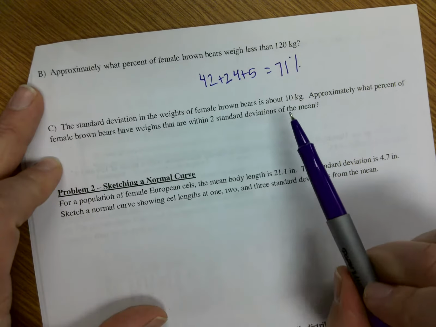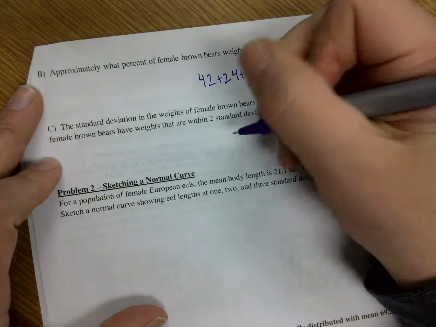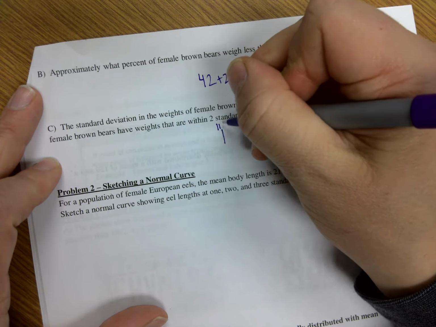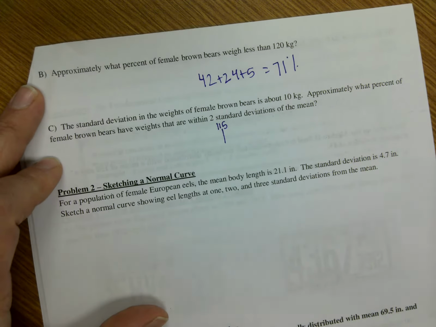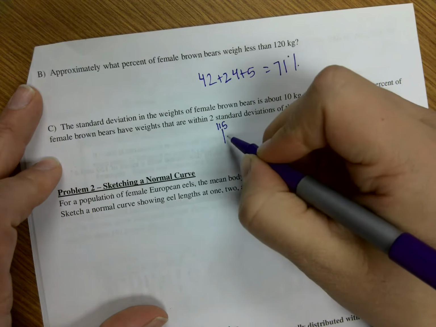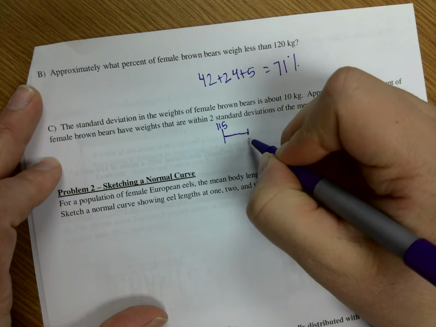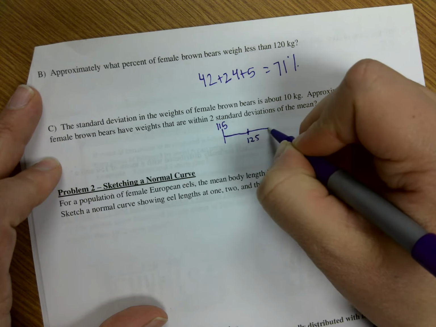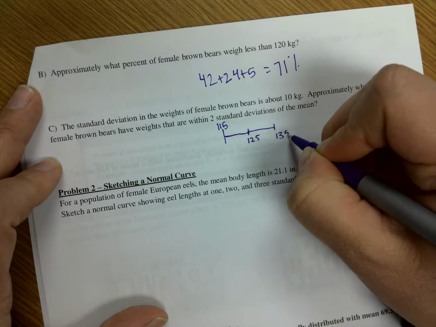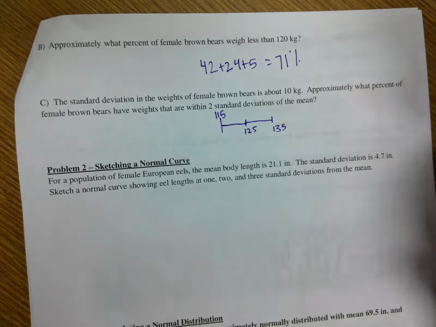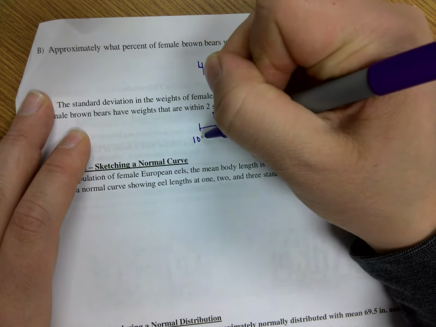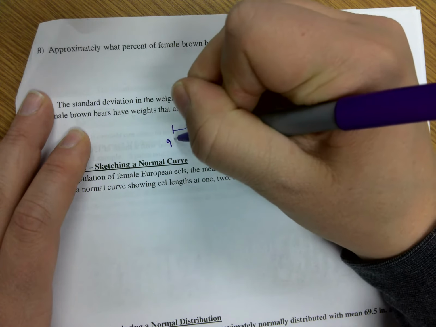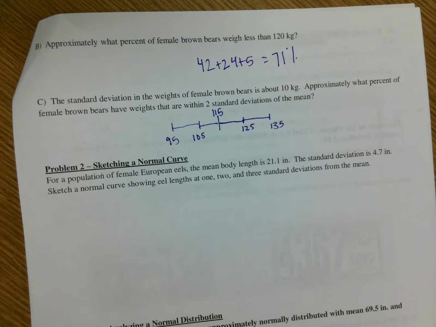Now this one said the standard deviation is 10. Remember, they already told us what the mean was at the very beginning, 115. Approximately what percent of female brown bears are within two standard deviations? So again, if I move one standard deviation, this would be 125. If I move another standard deviation, this would be 135, because it gives us our standard deviation right here. If I subtract, that'd be 105 and 95. So between 95 and 135.